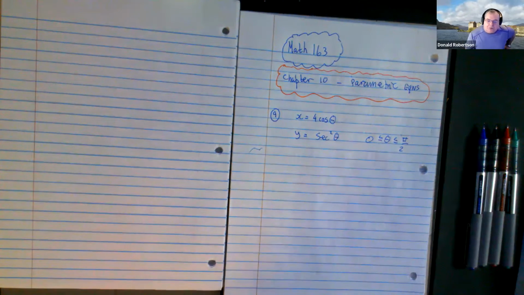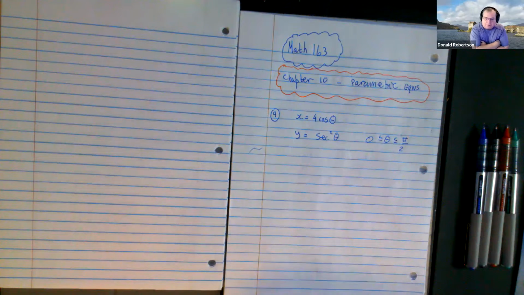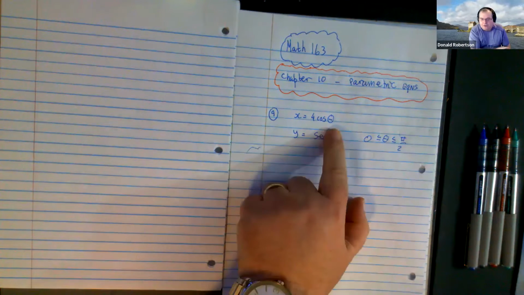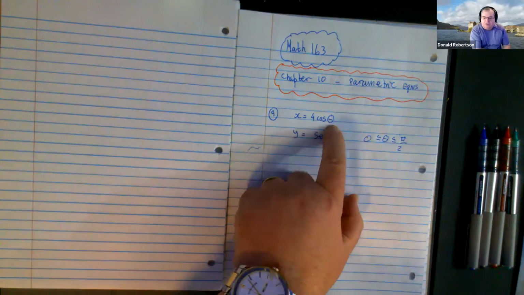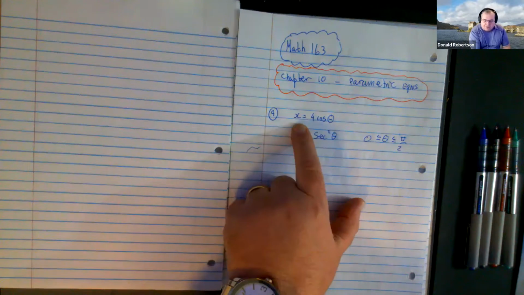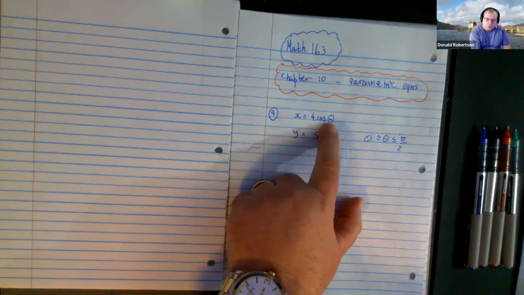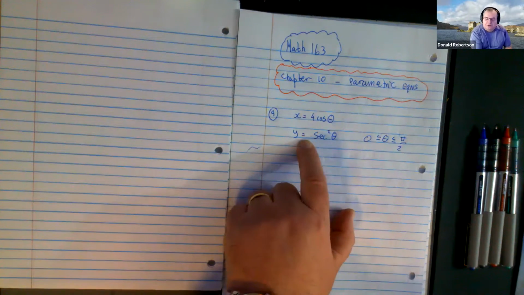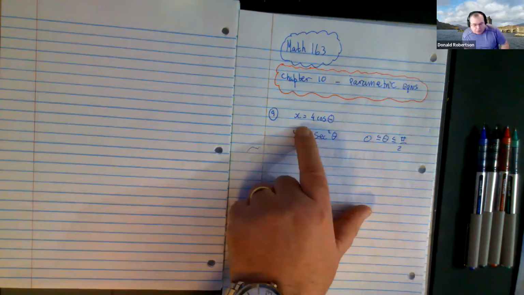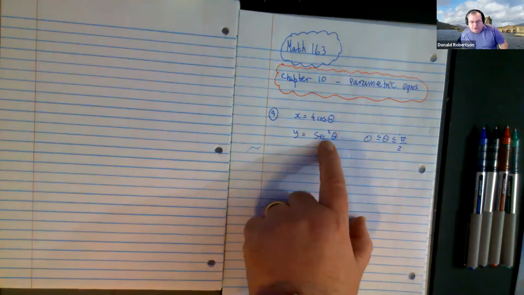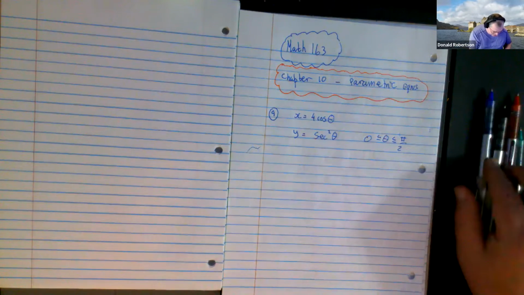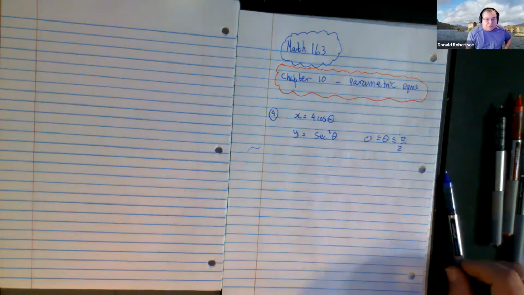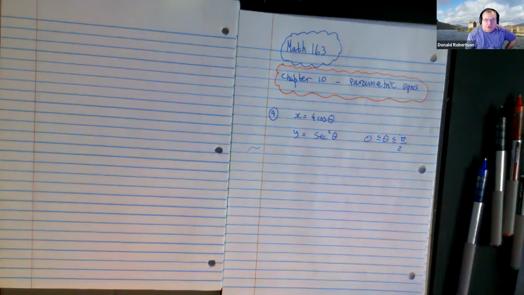We're going to work on chapter 10 today. A little overlap, parametric equations. Just to show you don't need to use T, you can use any letter of your alphabet. In this case, the X coordinate is 4 cosine theta and the Y coordinate is secant squared theta. But you could have called it 4 cos T and secant squared T. And you can put that into Desmos, and I'll show you what it looks like, because it's actually pretty boring, but just to show you what it looks like anyway.